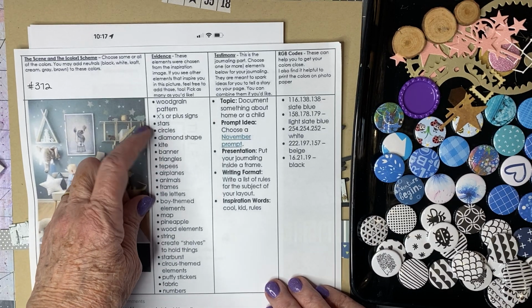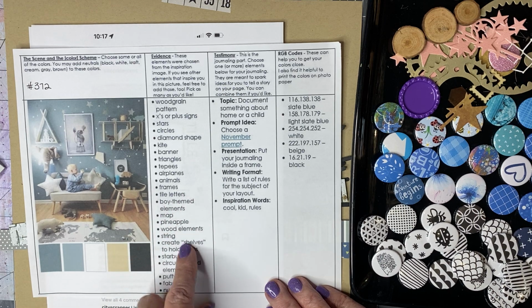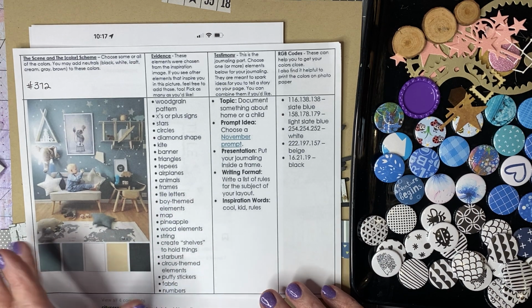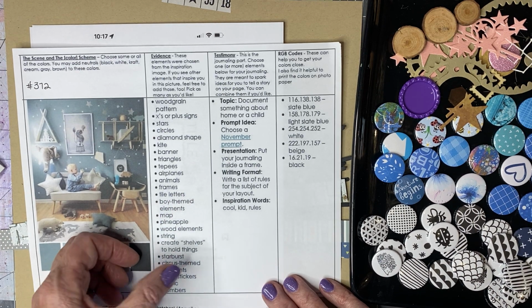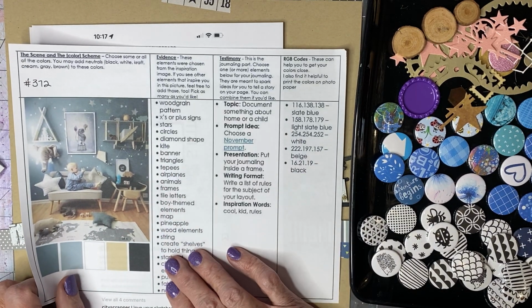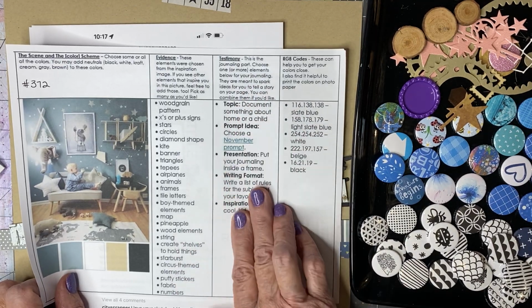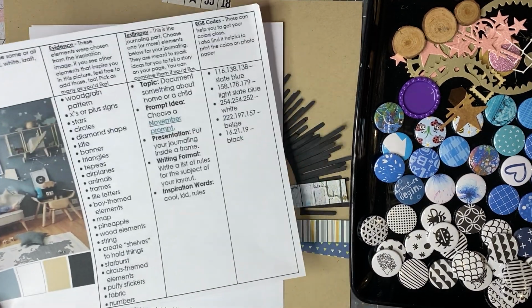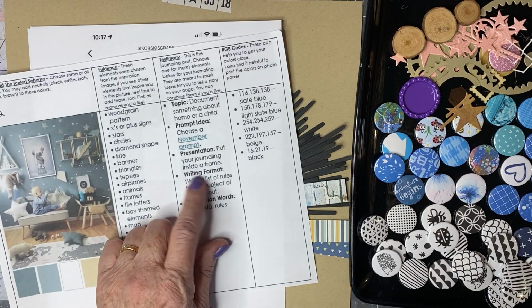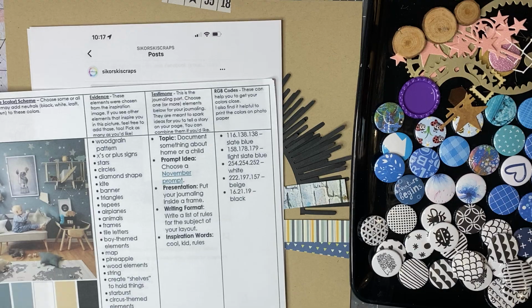There are circles, stars, a diamond shape, kites, tile letters, frames, boy-themed elements, puffy stickers, fabric numbers, all of those things. You can pick as many as you like. And then there are also some story prompts for your journaling. One of the prompts is to write your journaling inside of a frame, and I may find a way to do that.